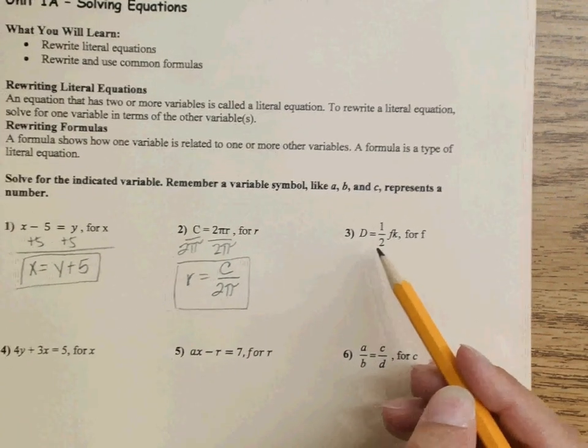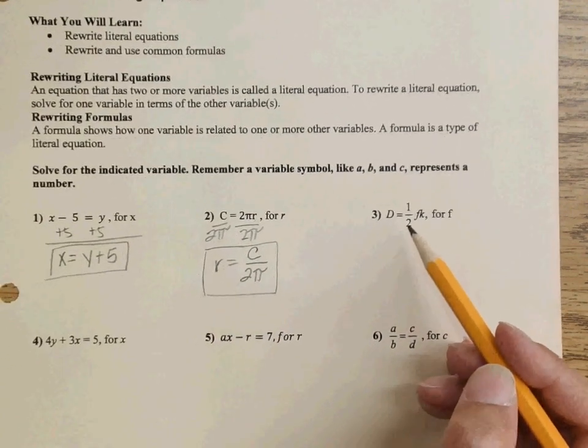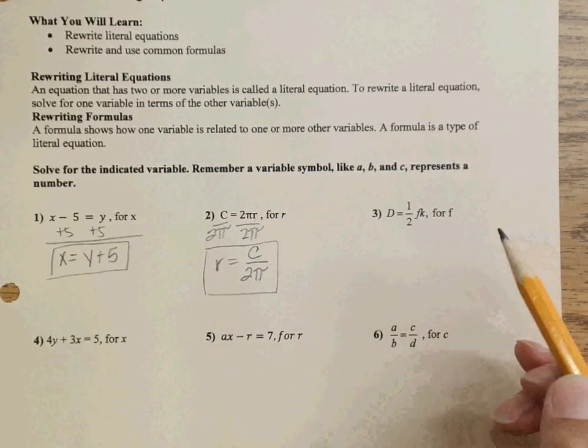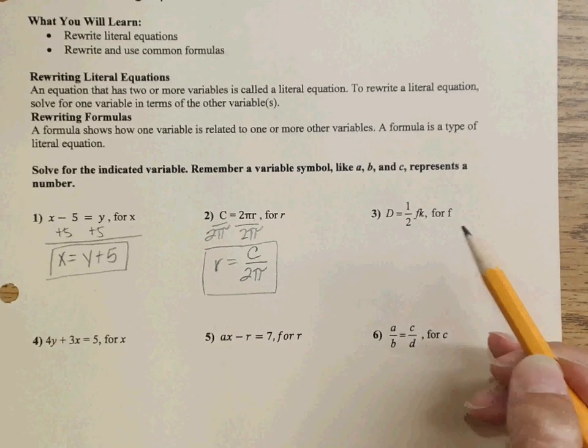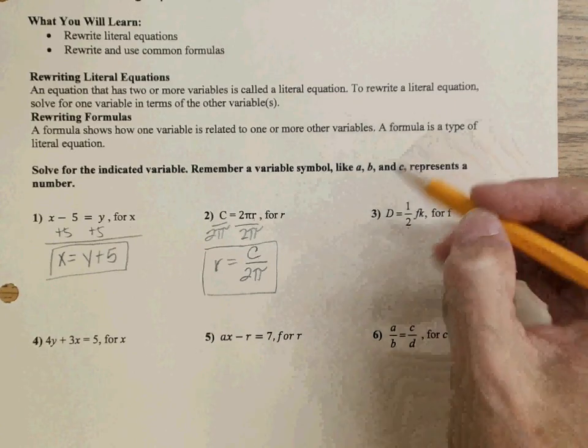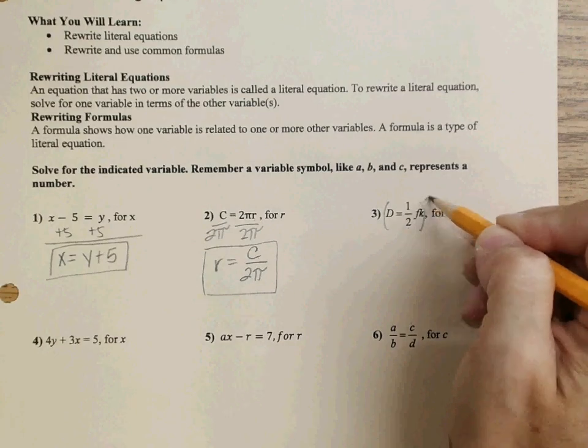So for number 3, we're solving for f. We're going to use some of those strategies from the fraction equations to eliminate fractions when we have to deal with it. So my very first step is going to be to multiply the entire equation by 2.